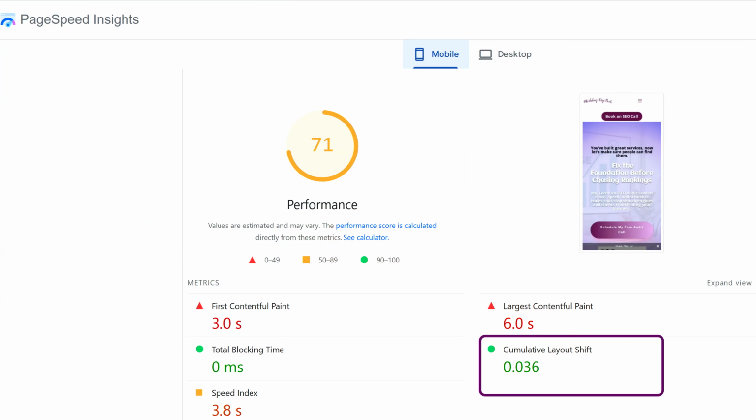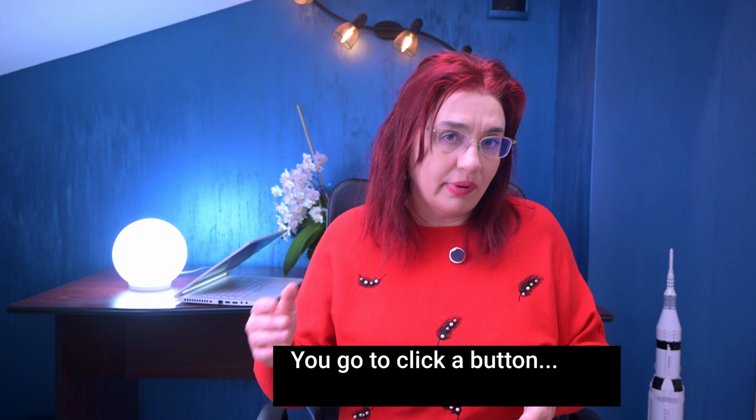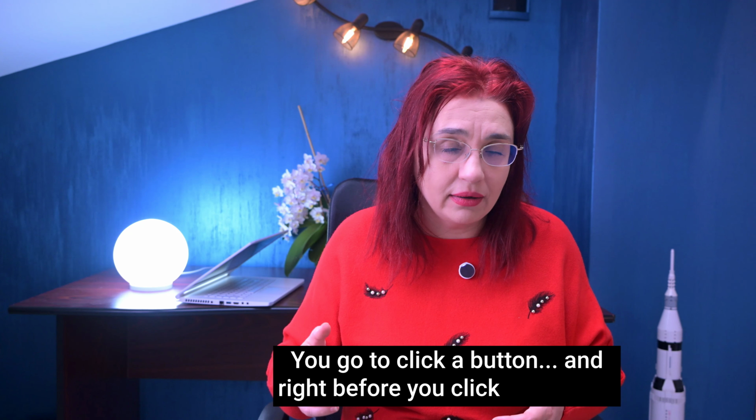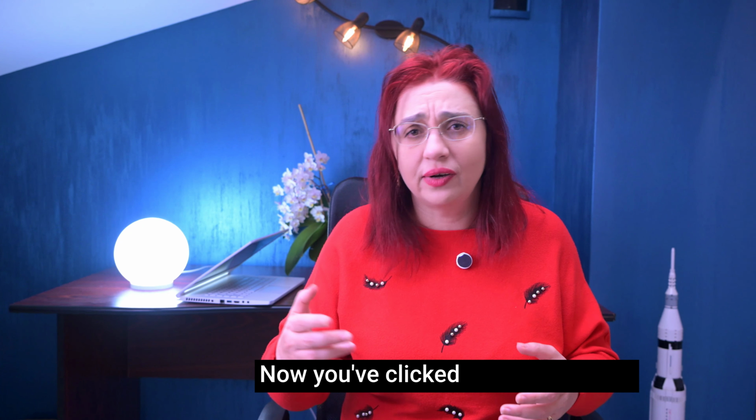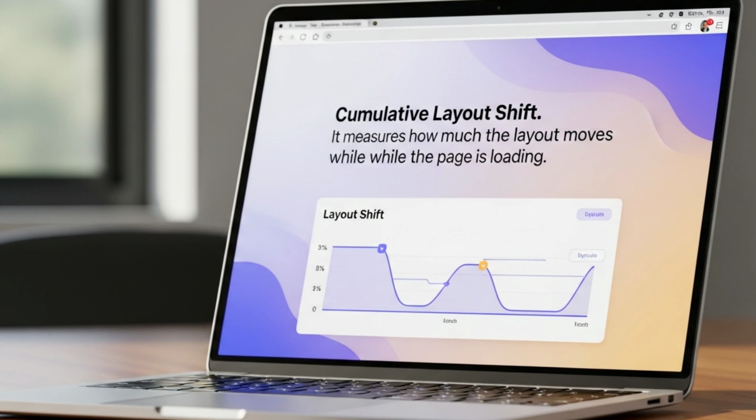Part number 3, stability, CLS, meaning cumulative layout shift. You've probably experienced this before. You go to click a button, and right before you click, it moves. Now you've clicked something else, that's CLS. It measures how the layout moves while the page is loading.